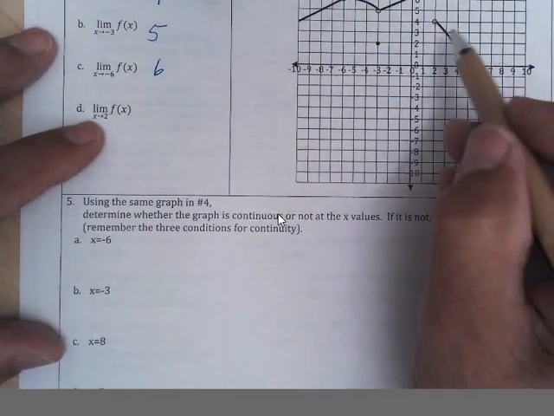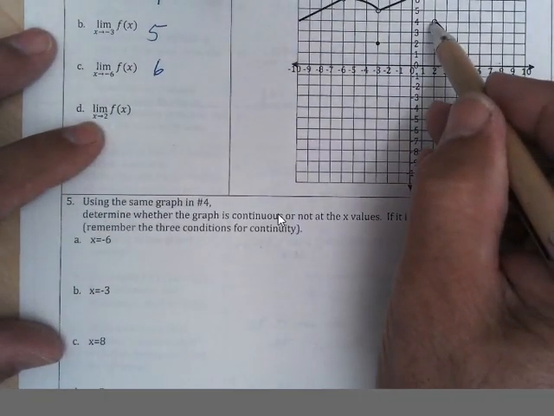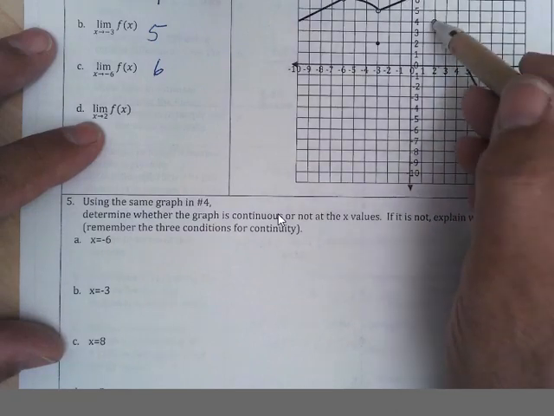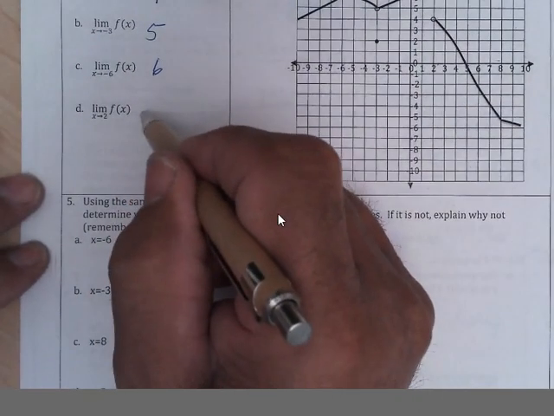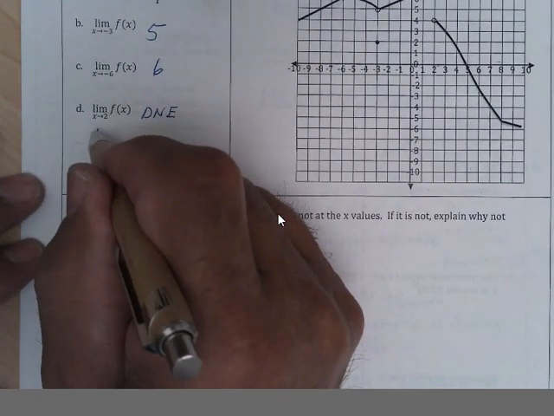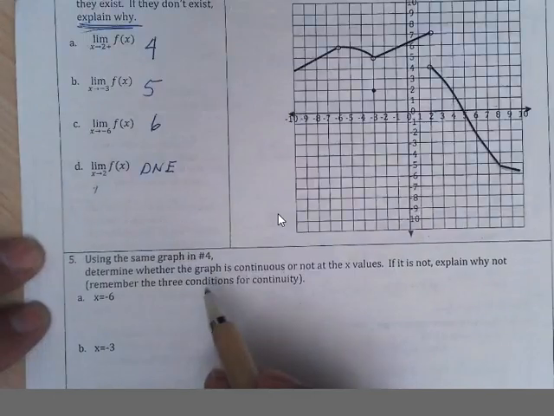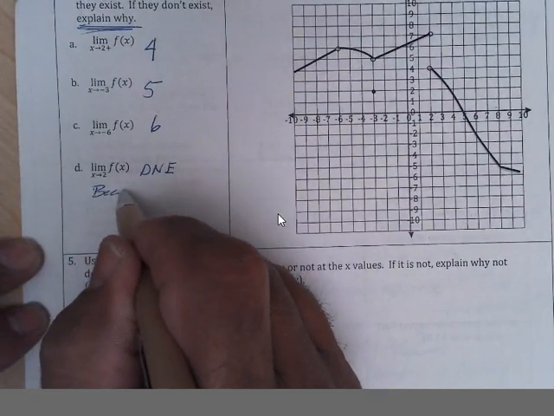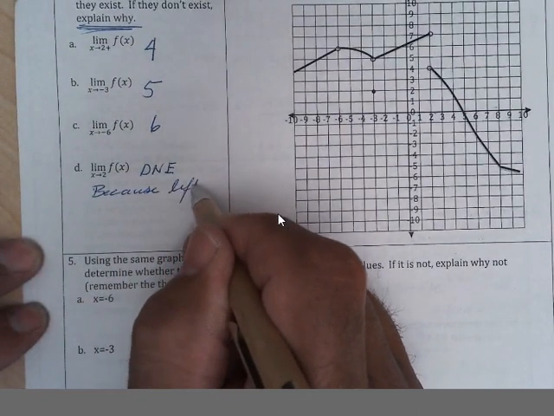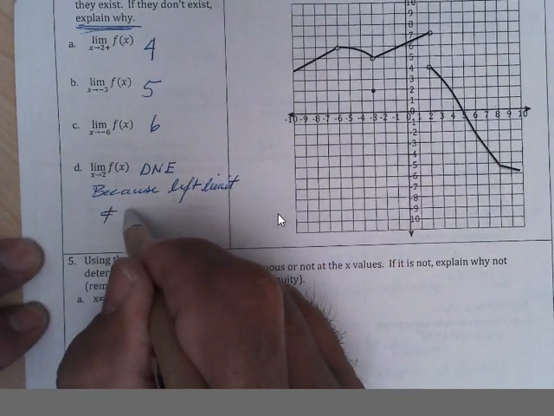As we approach 2, it doesn't say from the positive or negative, so when we go to 2, it goes to 7 from the left, 4 from the right. So this does not exist, because the left limit does not equal the right.